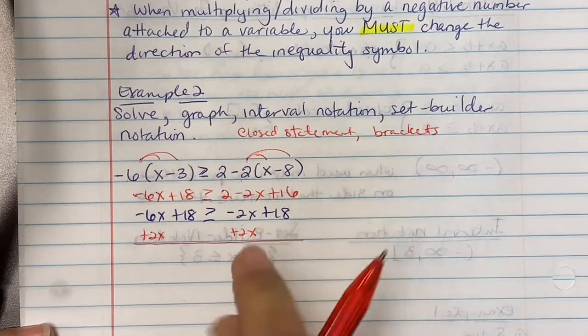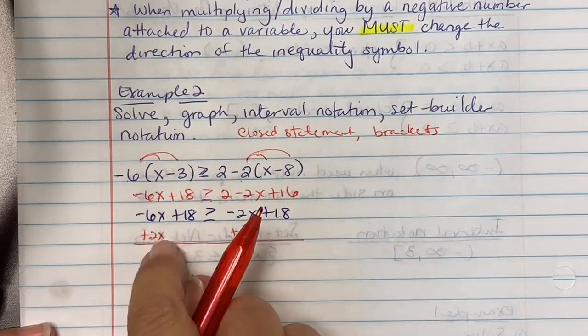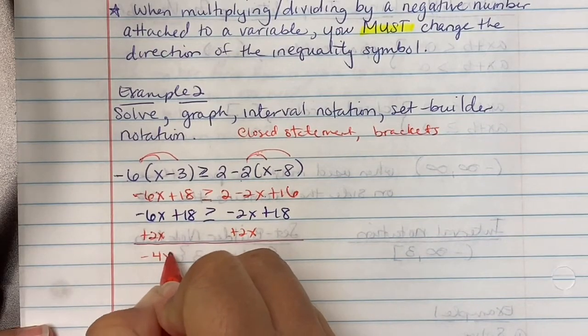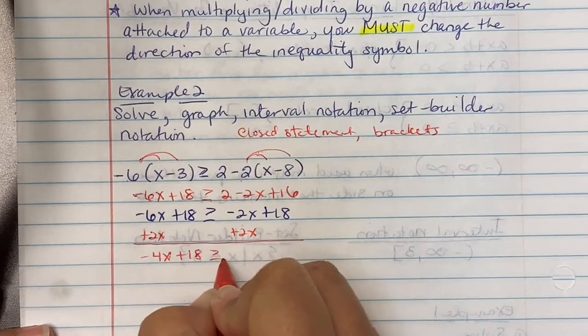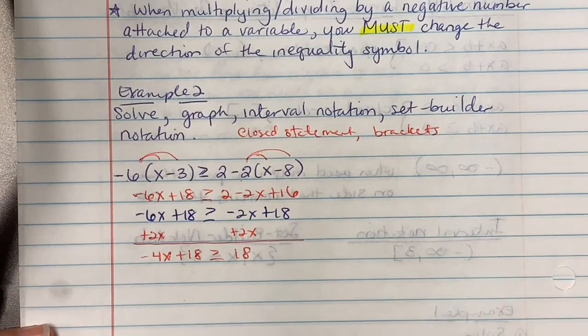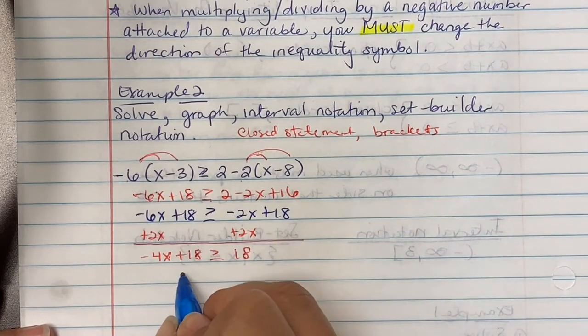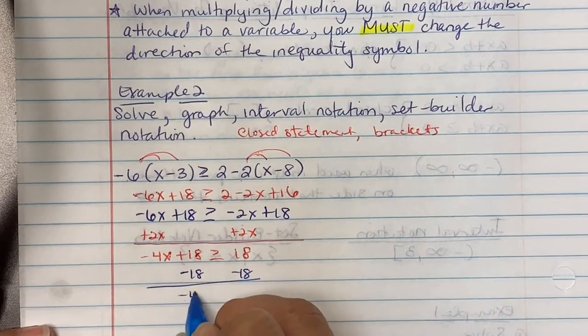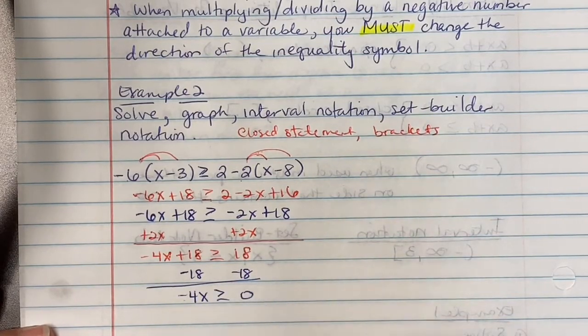It's okay. You always want to try to keep your variables always moving to the left side, especially when working with inequalities. So we see -4x plus 18 greater than or equal to positive 18. Subtract the 18 over. So we get -4x is greater than or equal to 0.